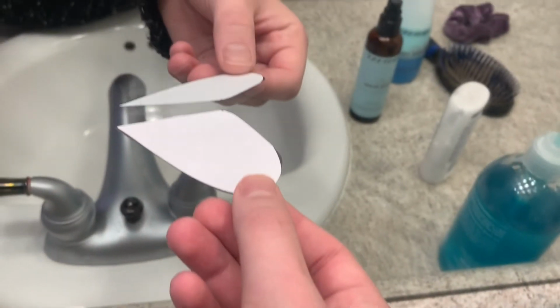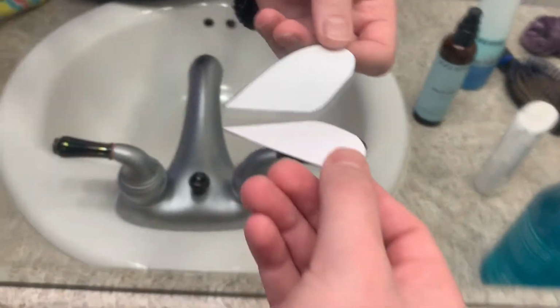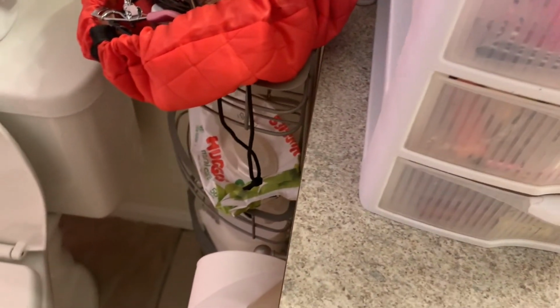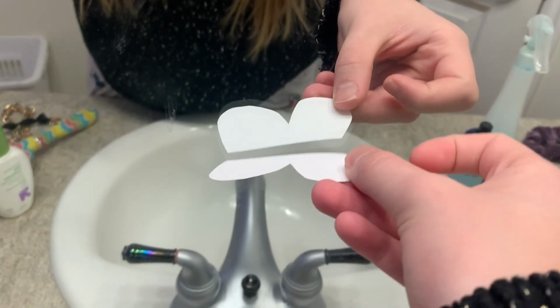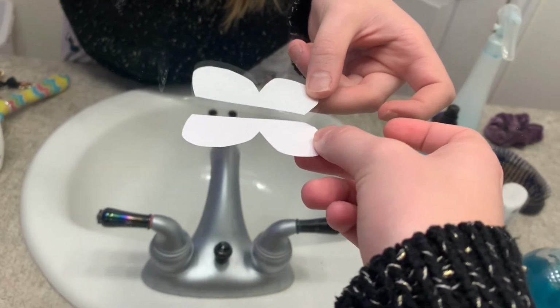If it completes your shape, then it is a line of symmetry. If it does not complete your shape, for example, this one should have been a heart, it is not a line of symmetry.